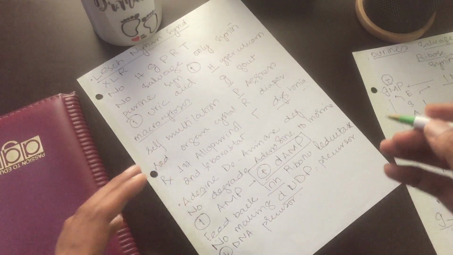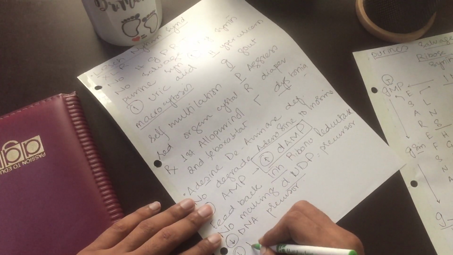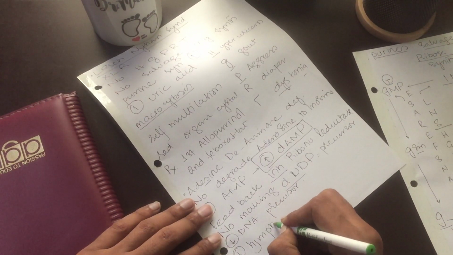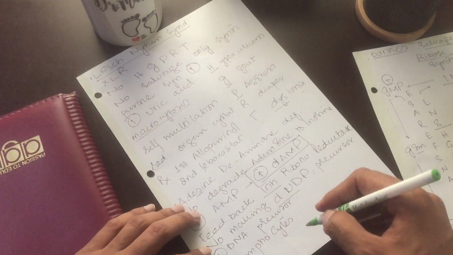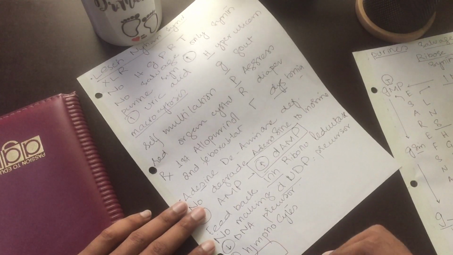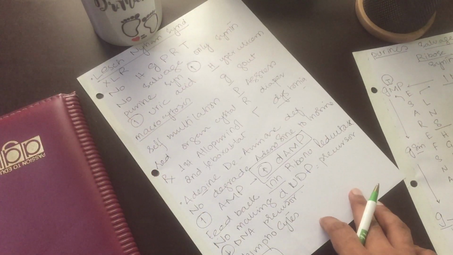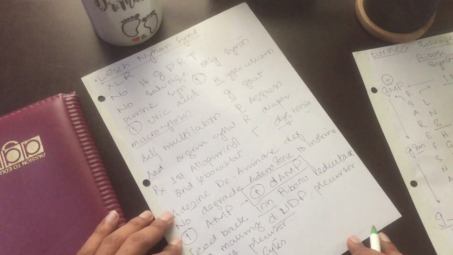The cell which uses that DNA is the lymphocyte. So there are no lymphocytes, and if there is no lymphocyte, then the patient is immunodeficient, and it is one of the causes of severe combined immunodeficiency.